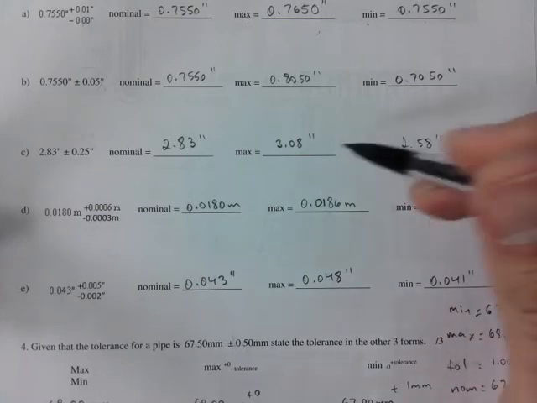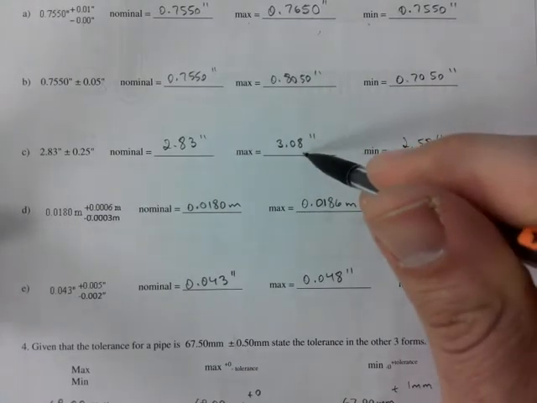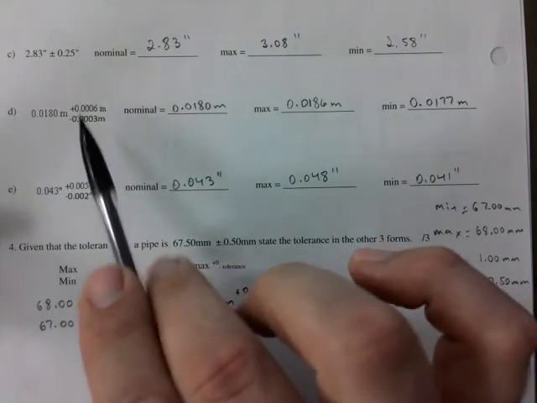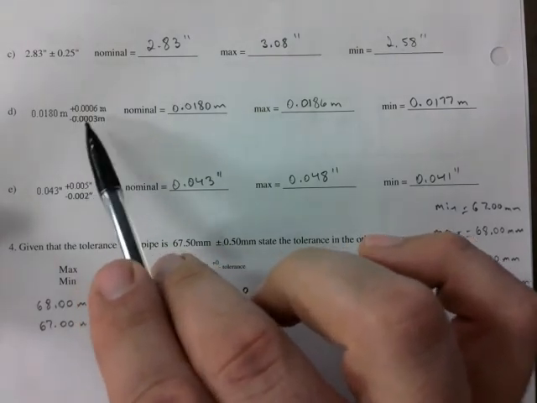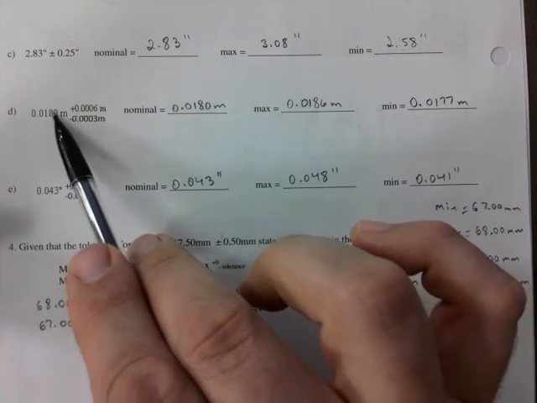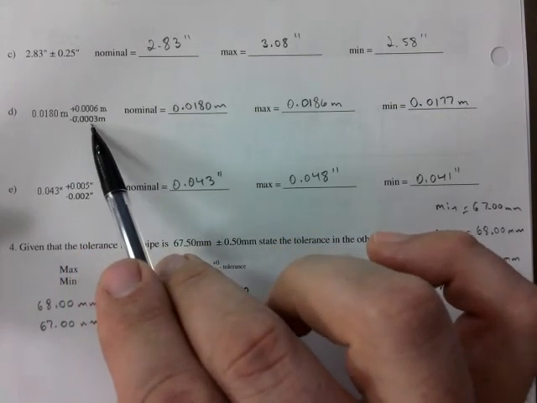And I wish I would have added a column with tolerance. I didn't do that. But to get the tolerance, you would just subtract these two, to get your tolerance there. Here, this is kind of like the oddball, where you don't have just a 0. It's actually taking away a little bit. So you have to take this minus that.